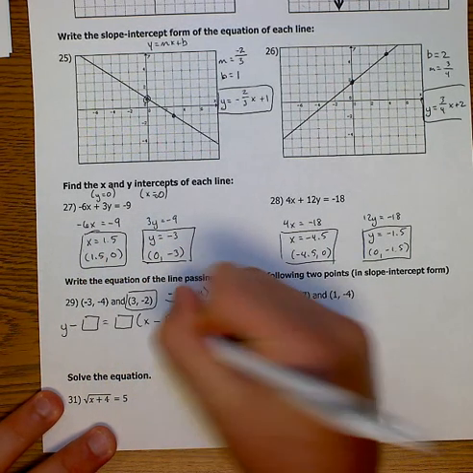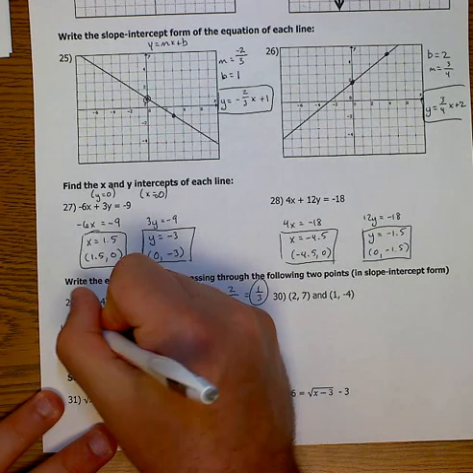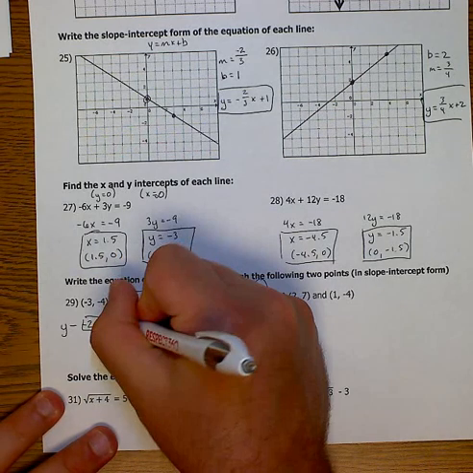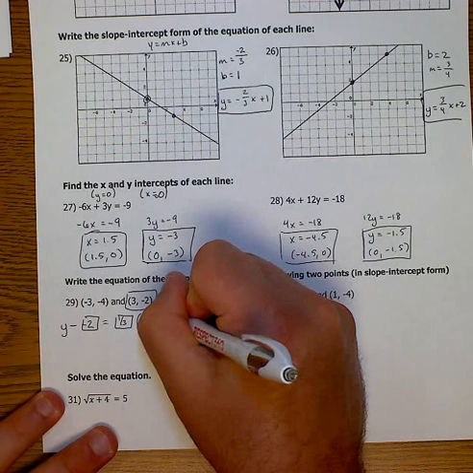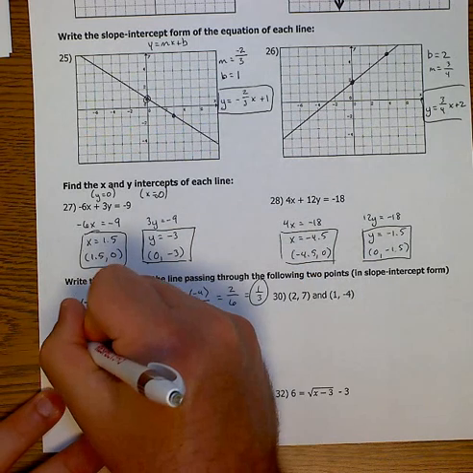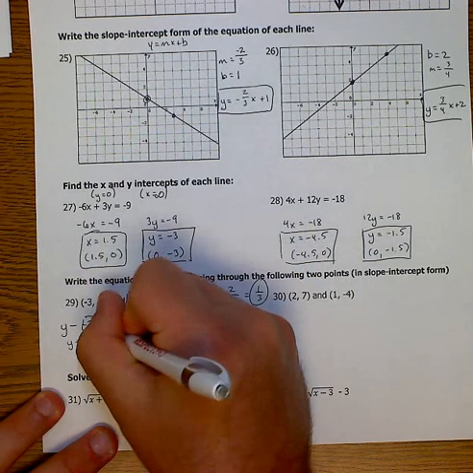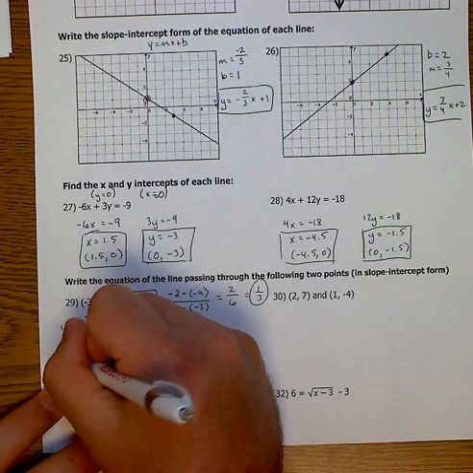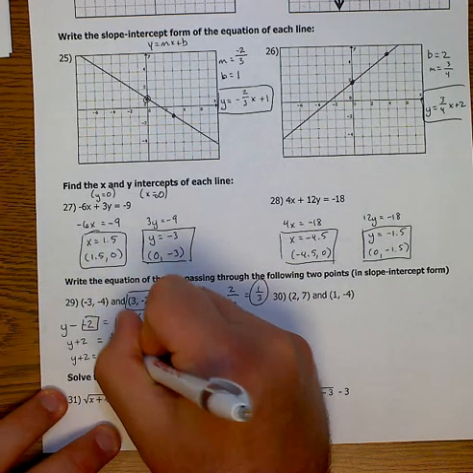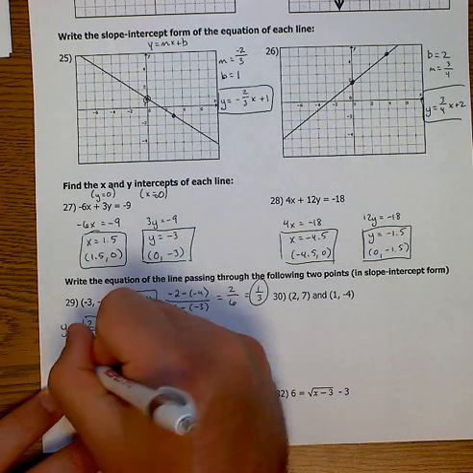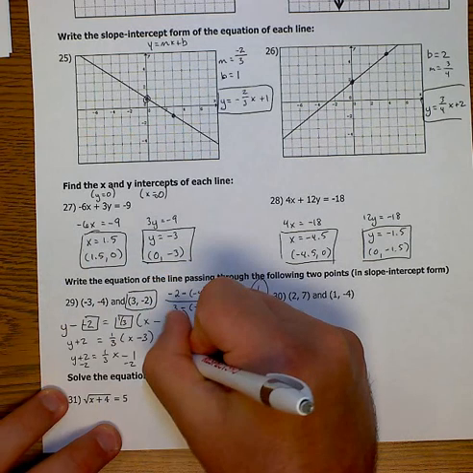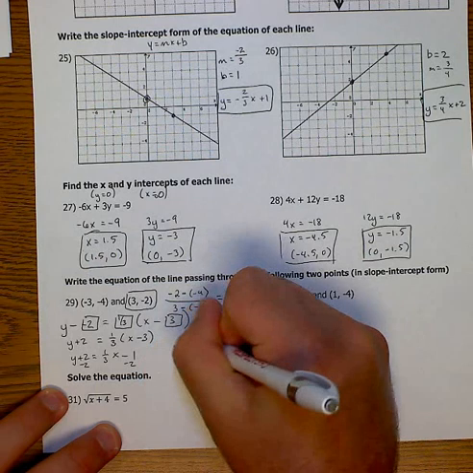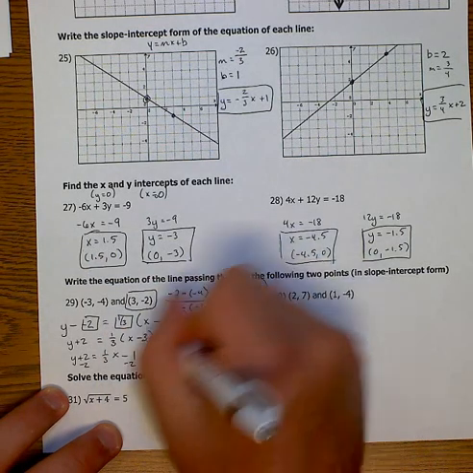My negative 2 goes in for y, my slope is 1/3, and my x is 3. So that's y plus 2 equals 1/3 (x minus 3). Distribute the 1/3, you get y plus 2 equals 1/3 x minus 1. Subtract 2, you get y equals 1/3 x. Negative 1 minus 2 is negative 3, and there's my answer.